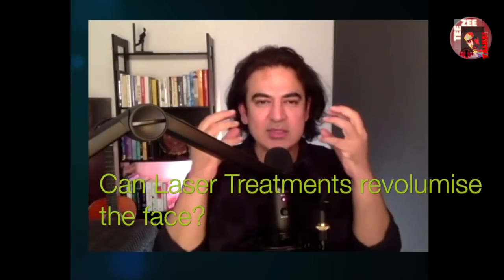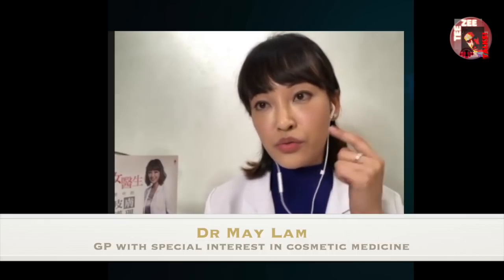Can lasers revolumize? Can lasers give us the volume back? Because lasers can stimulate collagen, is it true that they can volumize as well? No, because how deep can the laser go? The deepest laser can go only superficially, only to the skin. We cannot go through the skin to the dermis, or to the muscle, or to the bone, right?